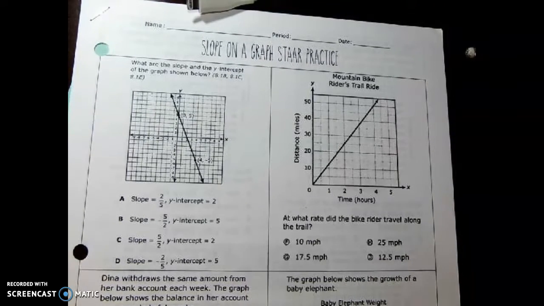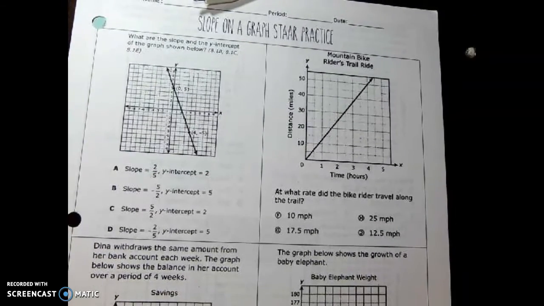All right, today we're going to practice slope on a graph. We started graphing slope on a graph using y equals mx plus b. Now it's going to give us word problems like they would on a test, especially the STAAR test.